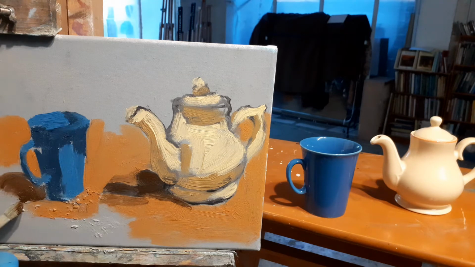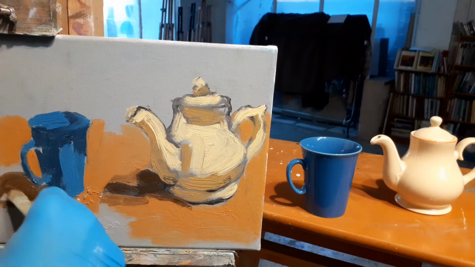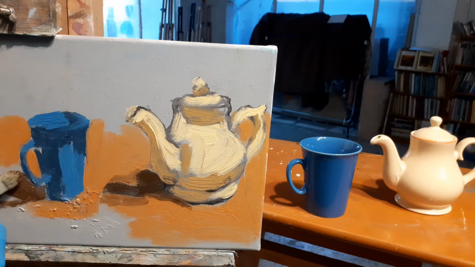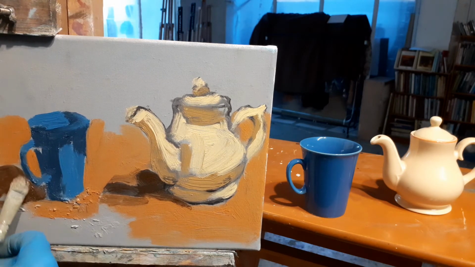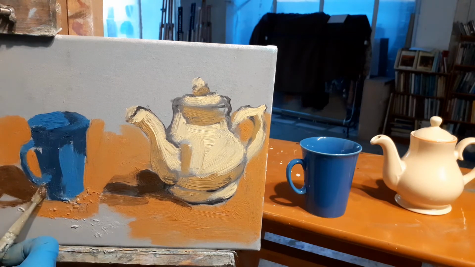So if I want to create an image with a particular effect, maybe it's going to be very dramatic, and I'll use light and shadow almost as a theatre director might do in order to heighten the drama of the painting.